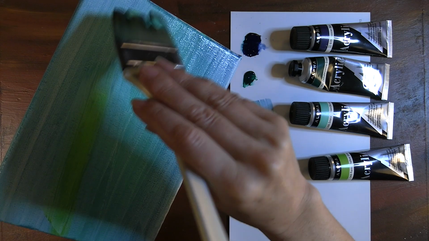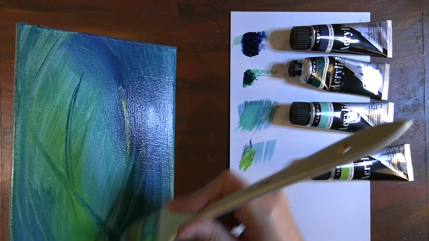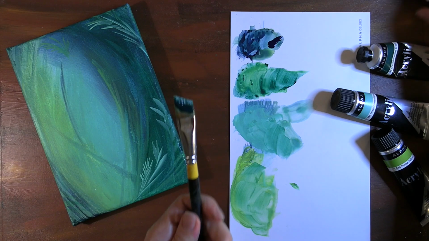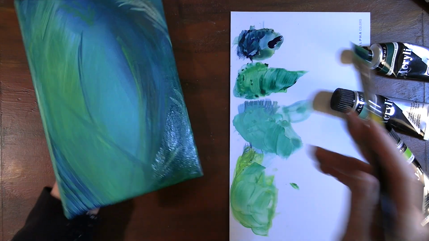When was the last time you painted with analogous colors? And do you know what analogous colors are? Well, I bet you that you are painting with analogous colors even though maybe you don't know what they are. And so today I'm going to be painting a green lizard with analogous colors and explaining the process.